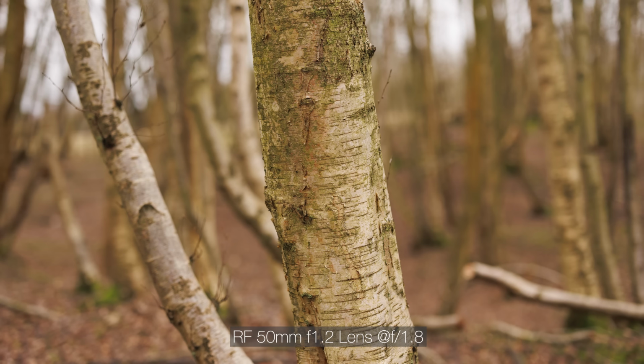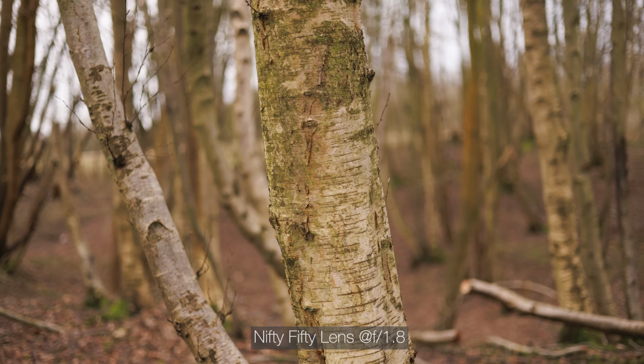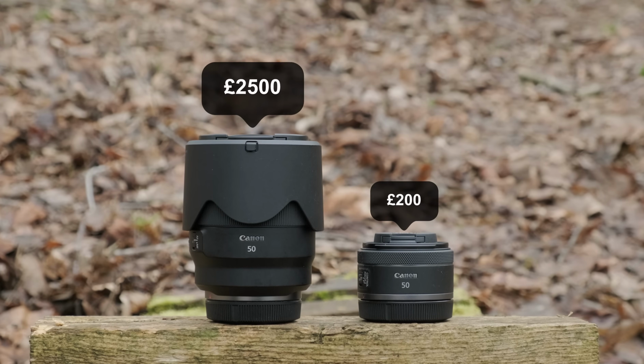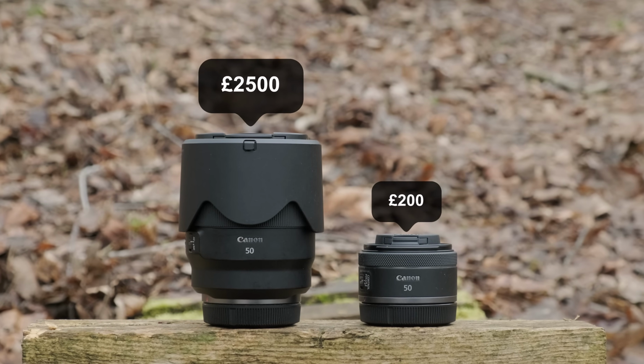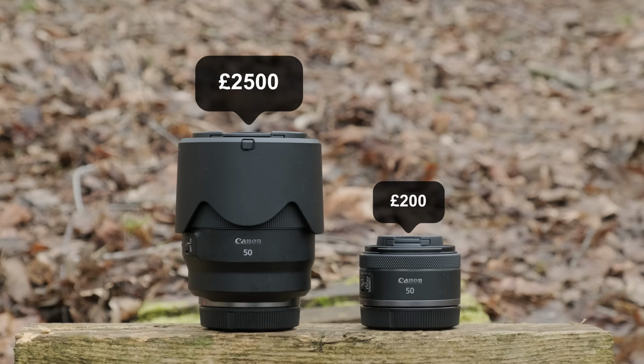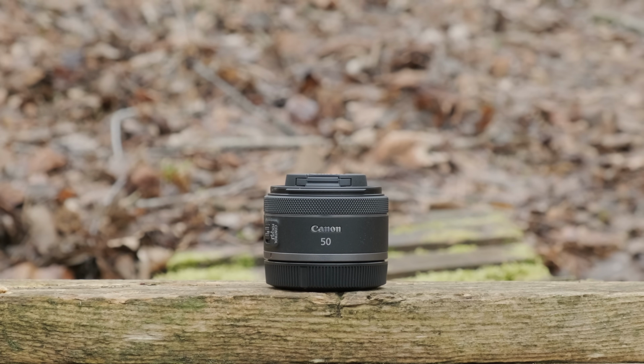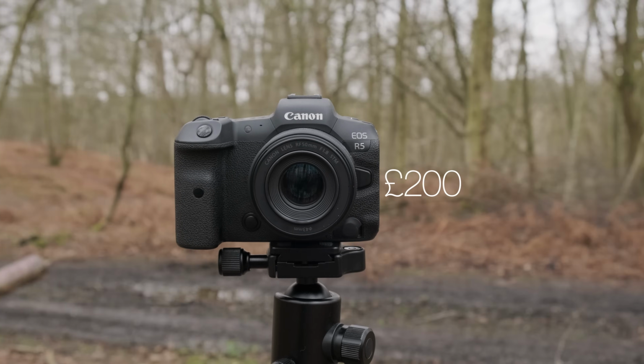But when it comes to image quality, there is hardly any difference. Now, don't forget, the expensive lens is near on £2.5 grand, and the cheaper lens is £200. So by all means, if you've got £2.5 grand to throw around on lenses, go and get yourself the f1.2. It really is a brilliant lens. It's big and heavy, by the way, but it's a great lens. But if you're on a budget, that Nifty 50 for 200 quid is probably the best lens that you are ever going to buy for the money.